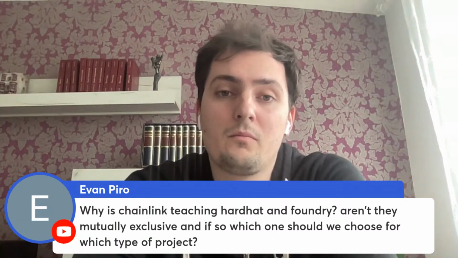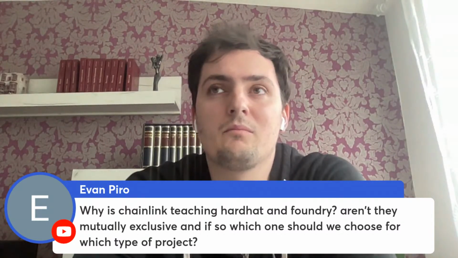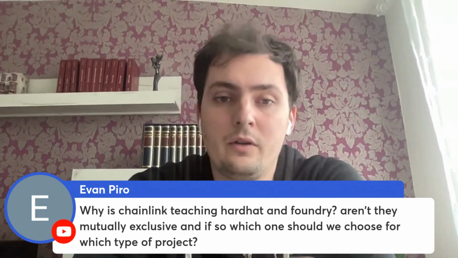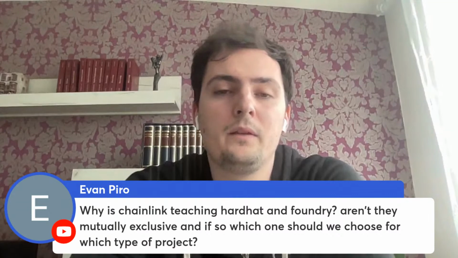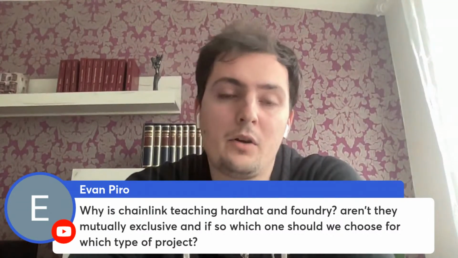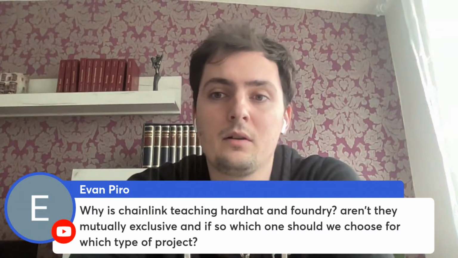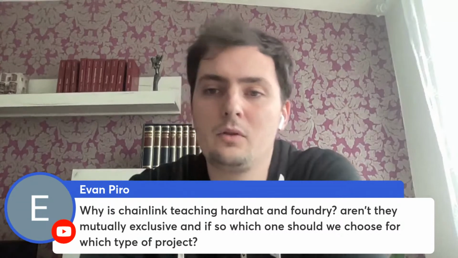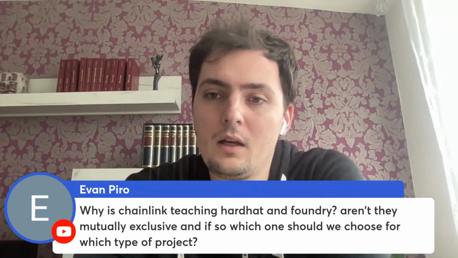From what I saw from one of some latest production-ready projects, they tend to combine Foundry and Hardhat as well, because all of these frameworks and tools basically have their pros and cons. So by combining them, you're gonna use the best of both worlds. So it's really up to you what you're gonna use.